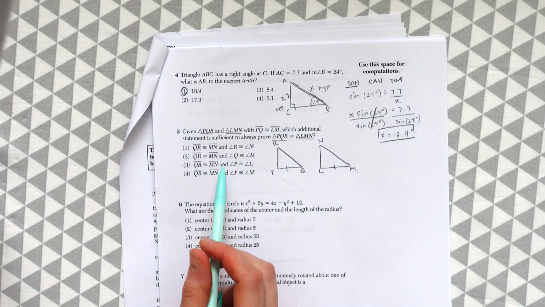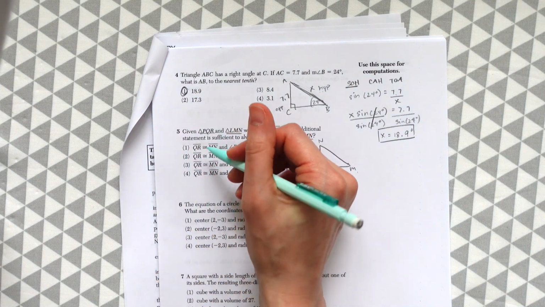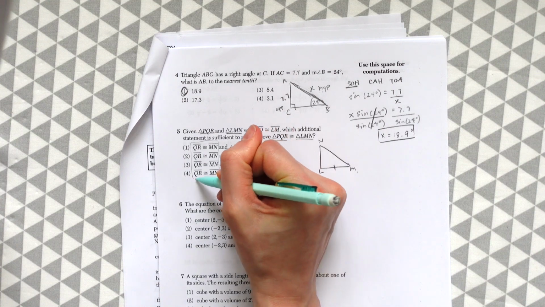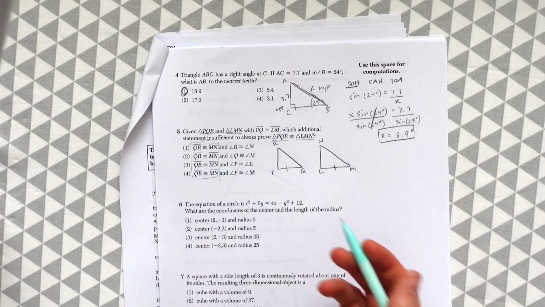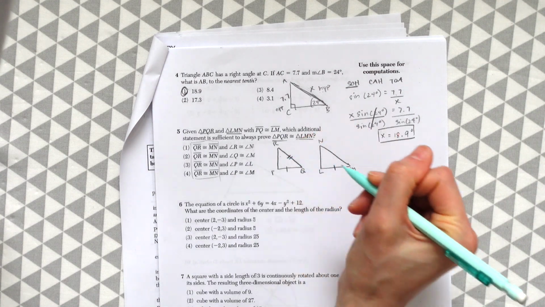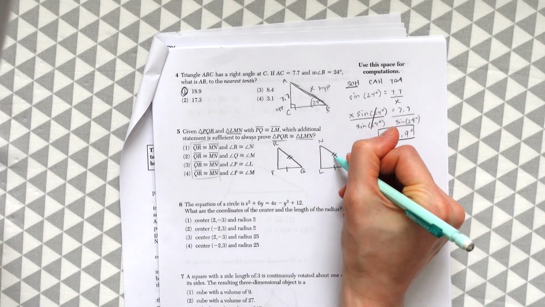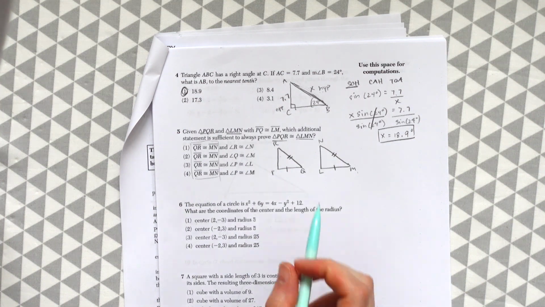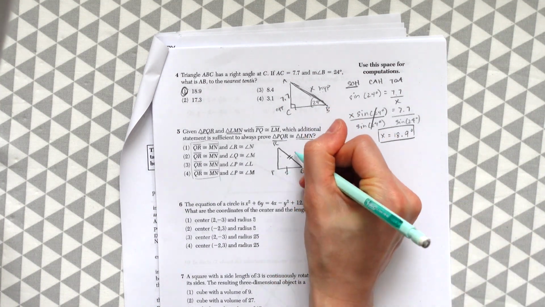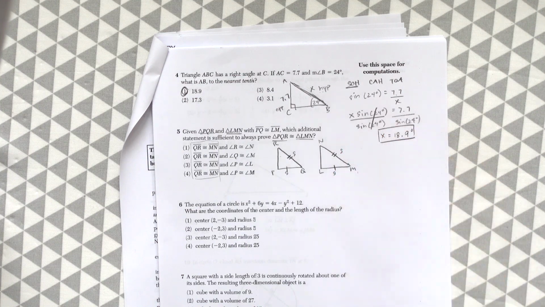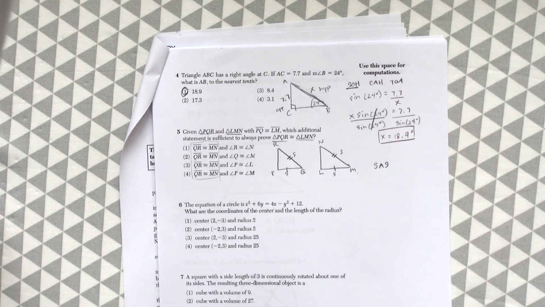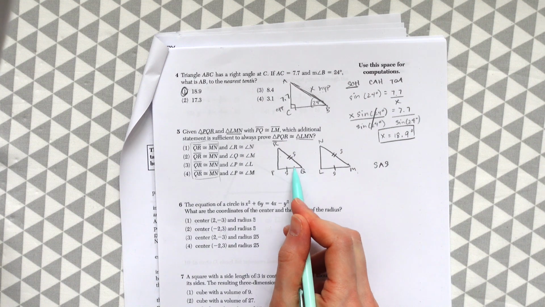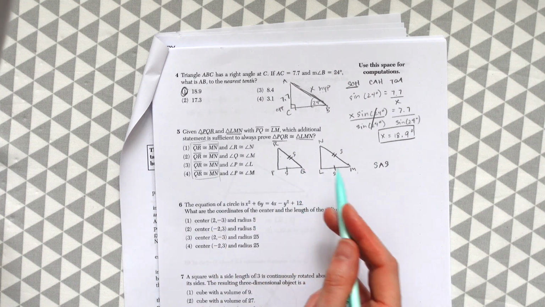Looking at these answer choices, they all have this piece, QR is congruent to MN. So you could just add that into our proof here, because they all have that. Now we know we have 2 sides. To fill the missing piece, we're going to need side angle side. That's what we're going to be looking for, because that's one way to prove triangles congruent, and that's the missing piece we have when we look at these 2 triangles.